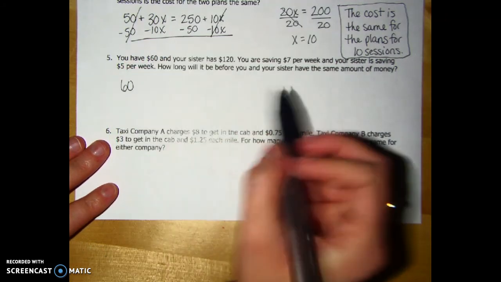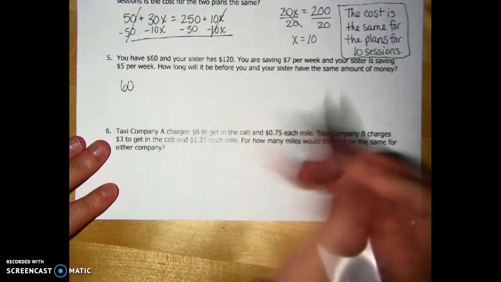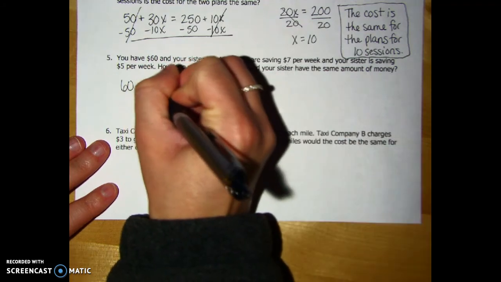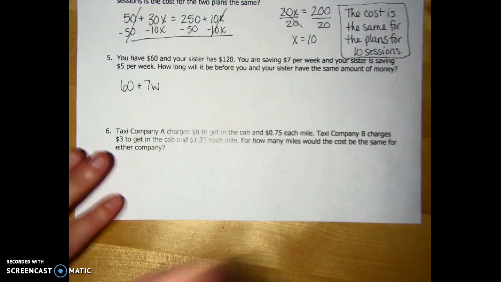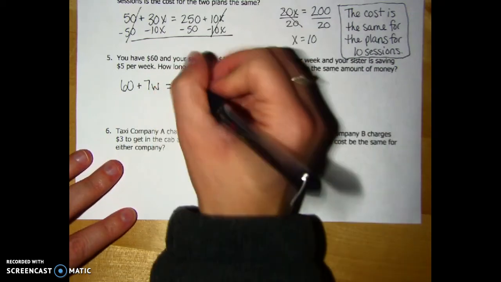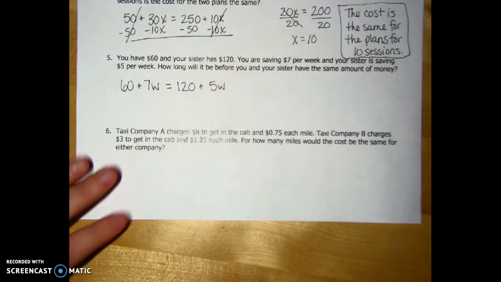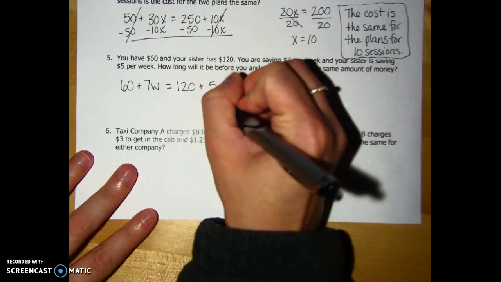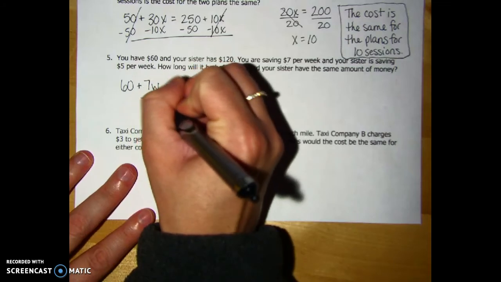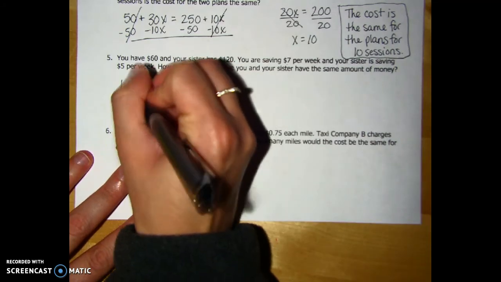And then the independent variable, the one that is changing, you are saving 7 per week. So plus 7, I'll just put W for week, it doesn't matter, you can use x, that's fine. And that equals, your sister has $120 and she's saving $5 per week. And we want to know how long it will be before you have the same amount of money. So let's go ahead and solve this. I'm going to subtract 5W. And I'm also going to subtract 60.